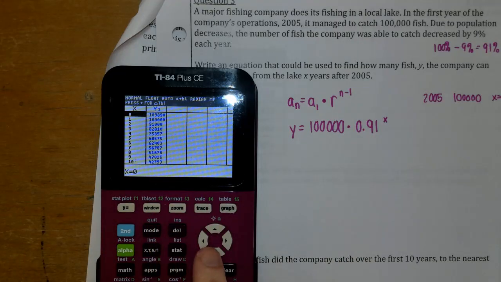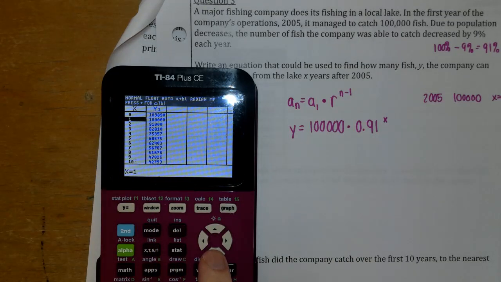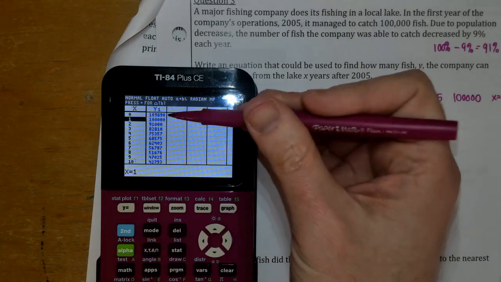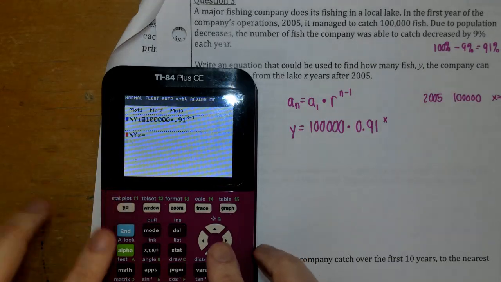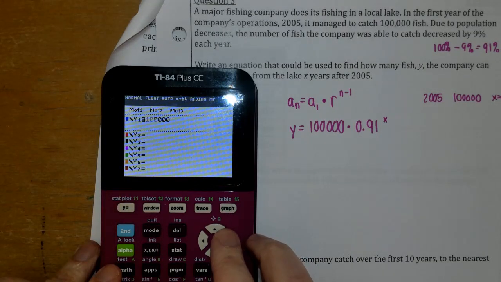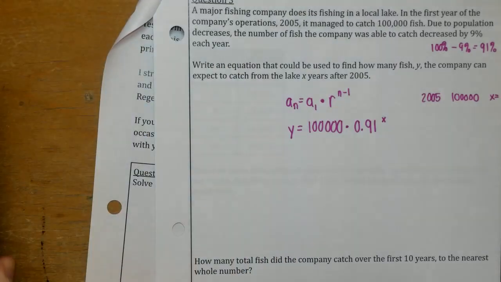You'll notice my table is off. It's saying 1 year after the study we'd have 100,000. That's not true. We don't want that minus 1 there, because all that would do is move the table of values up or down. We don't want them moved up or down. We want the 100,000 to be lined up with year 0. So we don't want that minus 1 there.